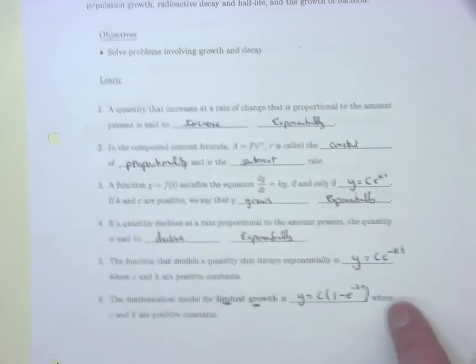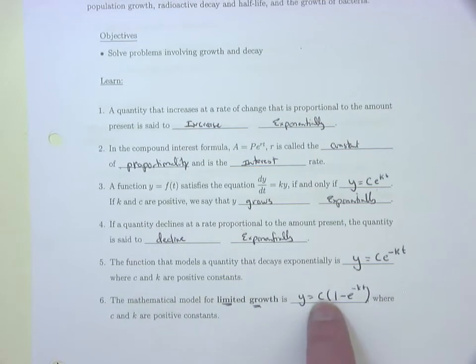So it's got this thing here. With the limited growth, the biggest this thing's ever going to get is going to be c, where c and k are positive constants. All right?